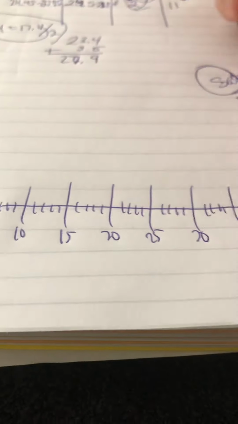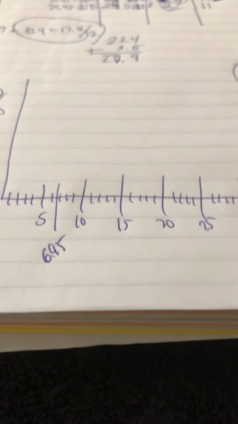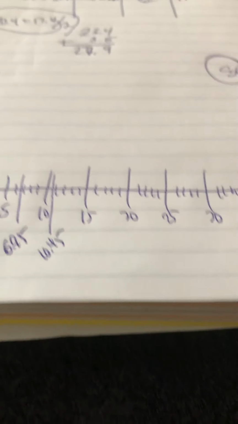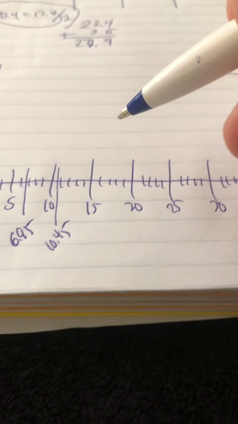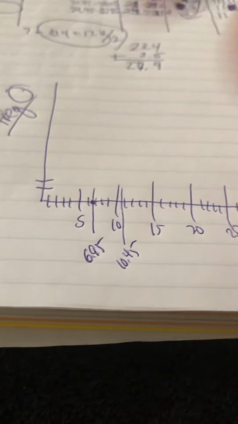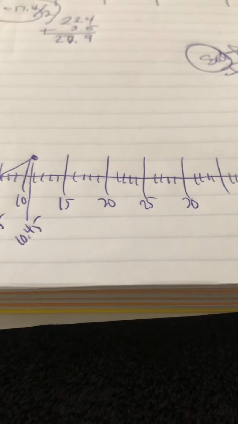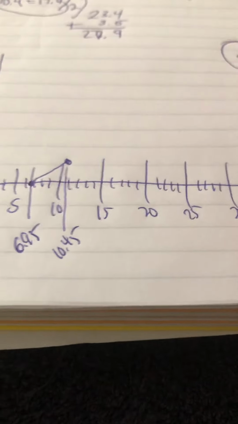Now we're at 6.95. We're almost to 7, and I put a line there, and I'll label it 6.95. Then 10.45, so a line here. Here's my 10.45, and my frequency is 2. So 1, 2. Now, on a cumulative frequency distribution, you start at the left-hand endpoint at the lowest mark, and then you travel up to 2 when you get to the end of that group.